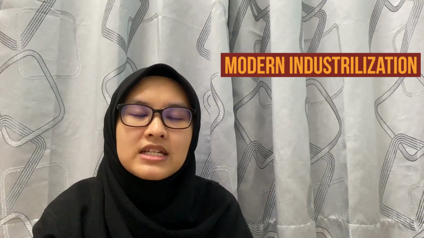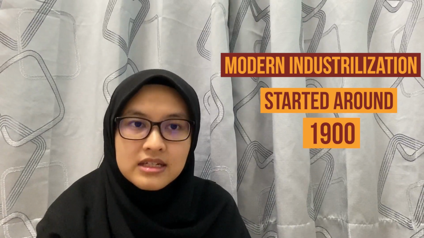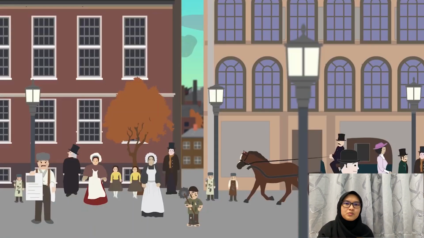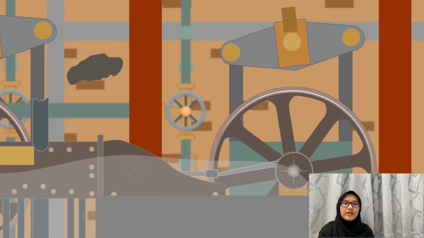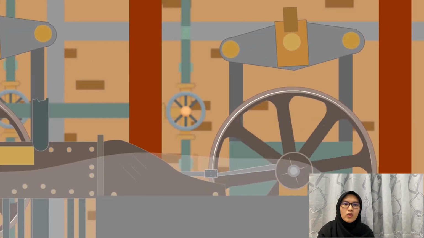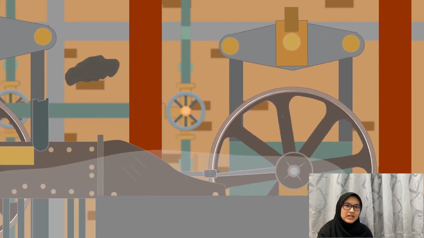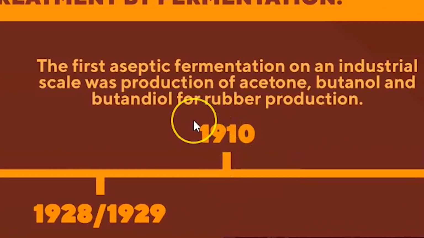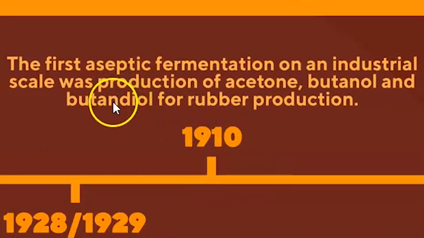Modern industrialization started around 1900s, so many people migrated from agricultural areas to the big cities, which caused public hygiene to become a major task. Therefore, it was a big step forward when biological wastewater treatment plants and public sewage systems were introduced. In 1910, industrial production by aseptic fermentation was discovered. The first aseptic fermentation on an industrial scale was the production of acetone, butanol, and butanediol for rubber production.